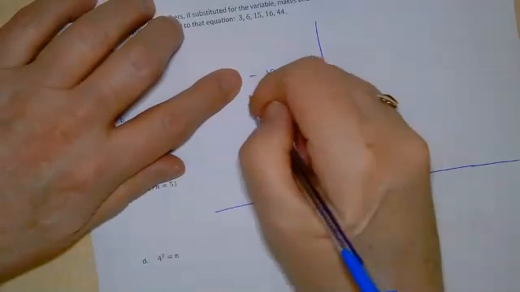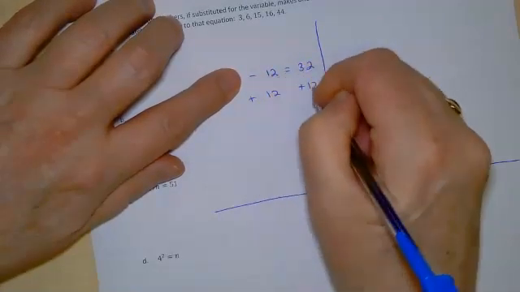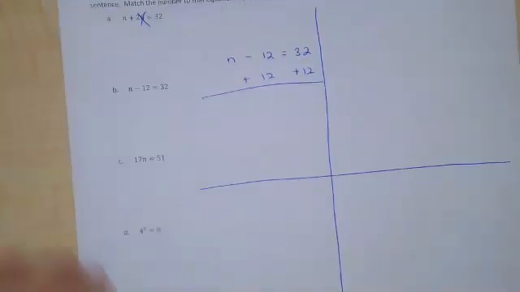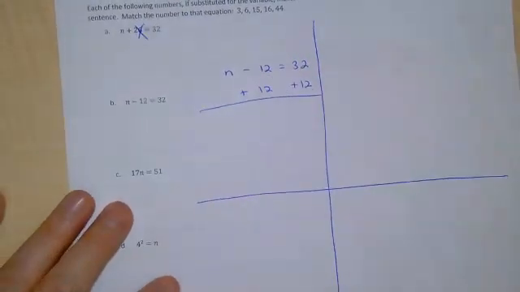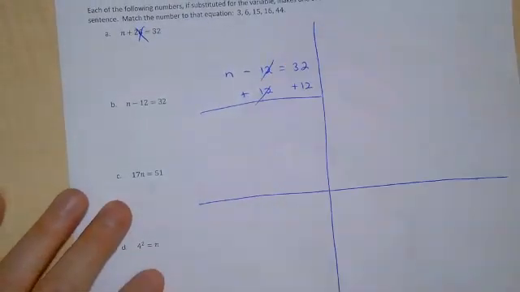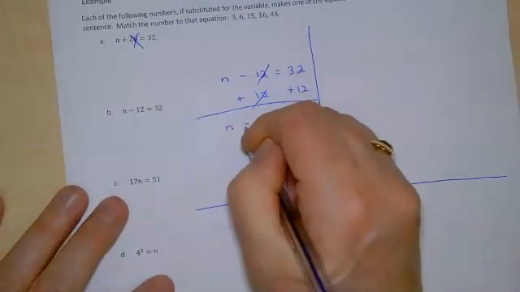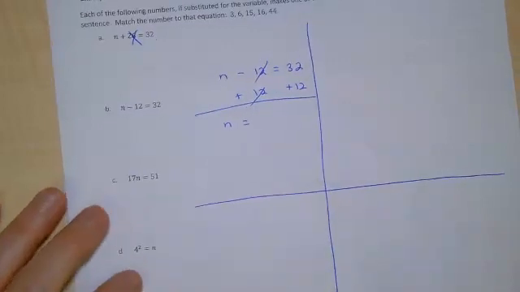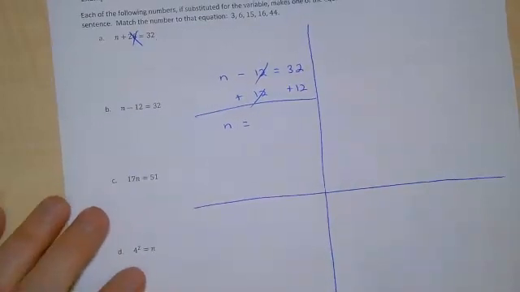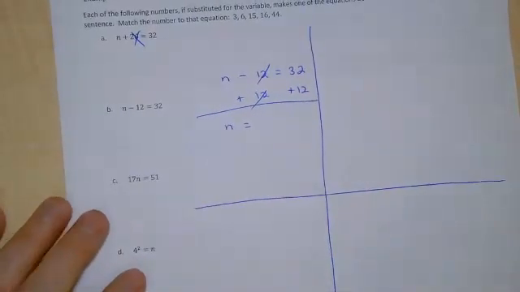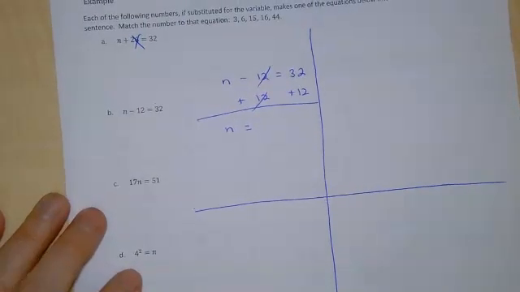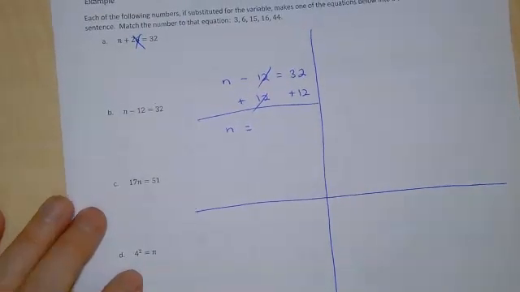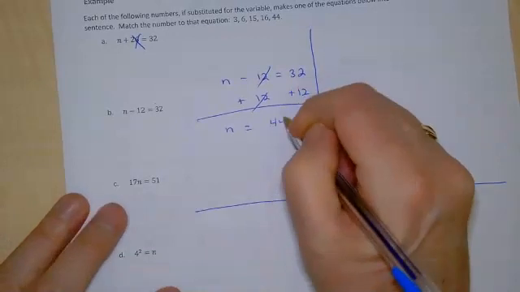Watch this. Plus 12, plus 12. Good job, Jackson. Okay, here we go. Minus 12 plus 12. Cancel, cancel. N equals, Jackson, what do you get for this one for me? 32 plus 12. Everybody's got a calculator. 44 is exactly right.